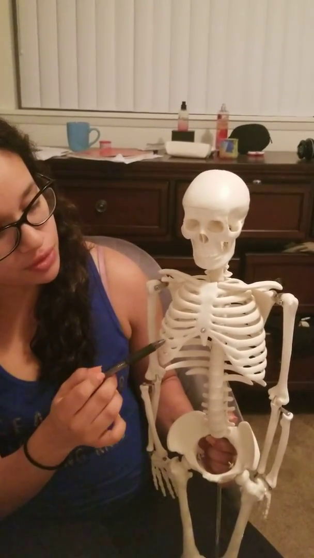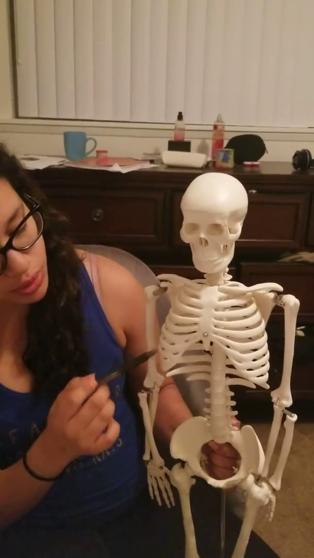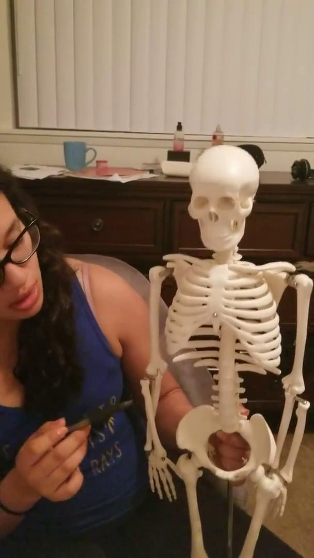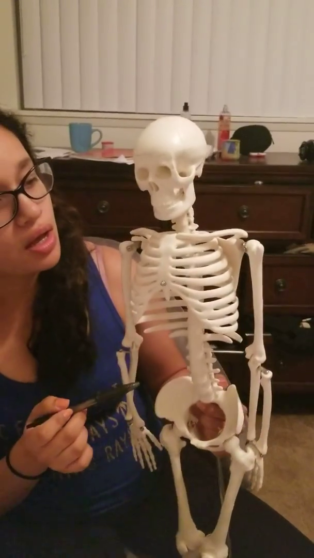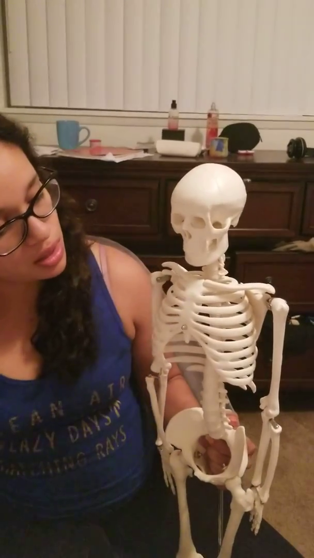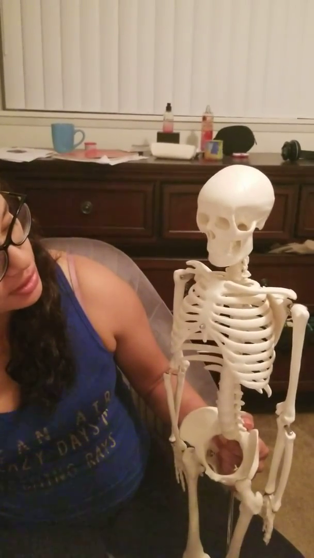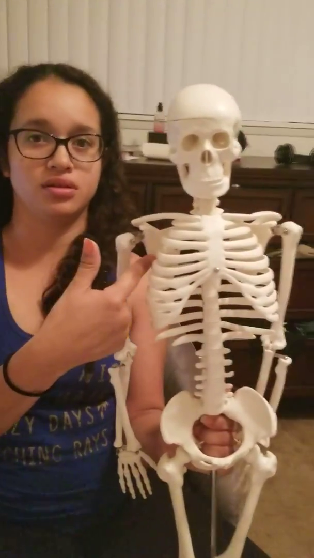then the first 7 ribs are your true ribs. After that, the 8 through 12, these are your false ribs, and these 2 ribs right here, those are the floating ones. Up here will be your manubrium, and your scapula, if you can see right here, right there.